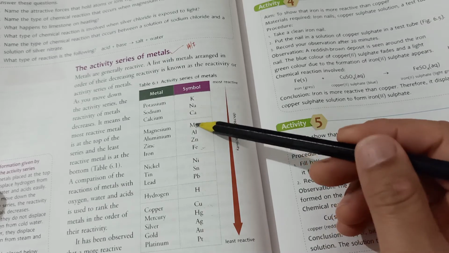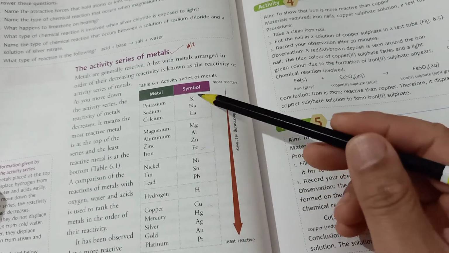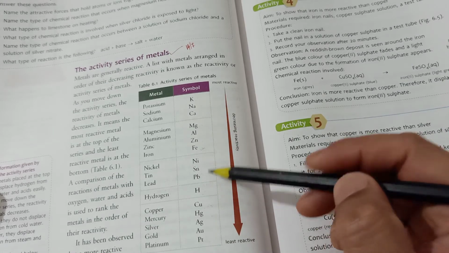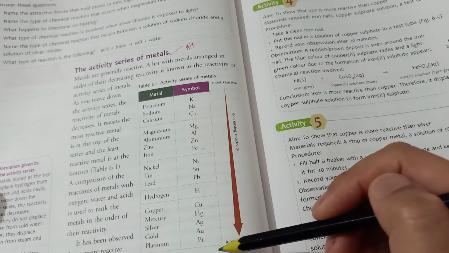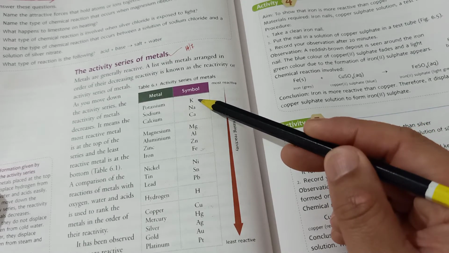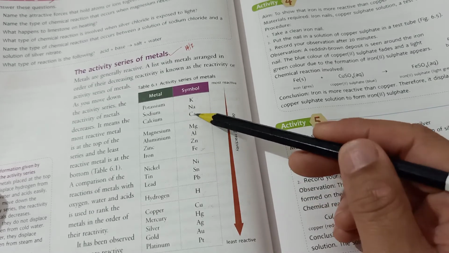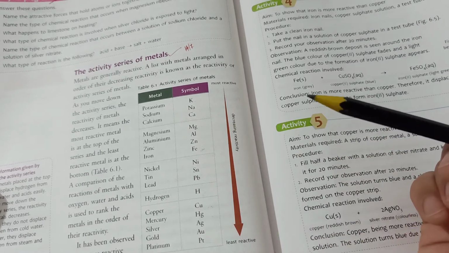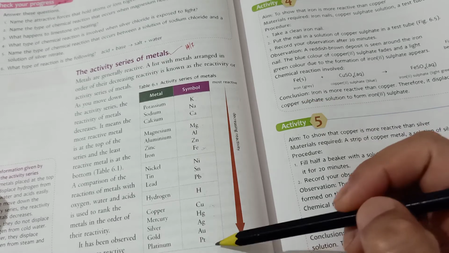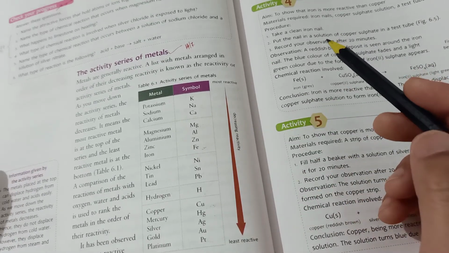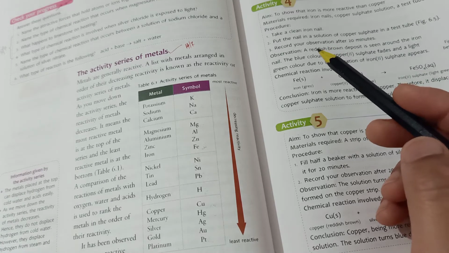This is the series of metals, and in this series we have hydrogen as the only non-metal. They are arranged in such a way that the most reactive metal is placed at the top. As we come down, their reactivity decreases. Therefore, platinum has the lowest reactivity, or platinum is the least reactive, whereas potassium is the most reactive metal.